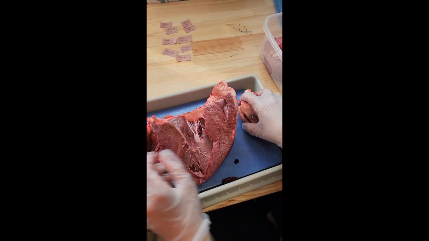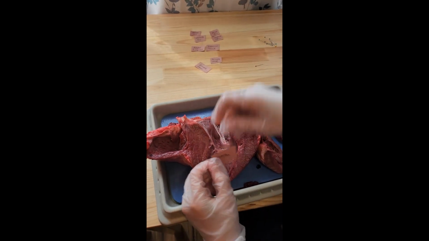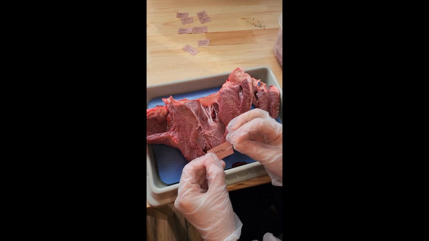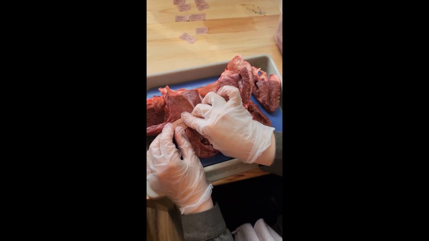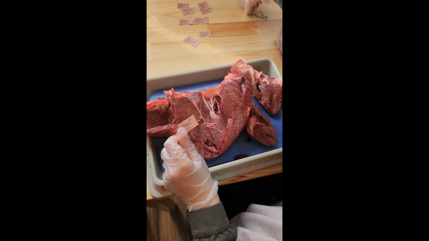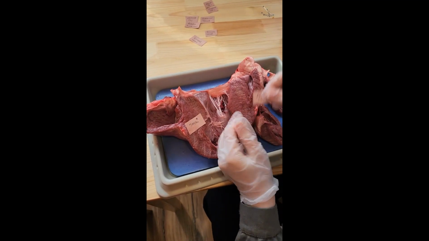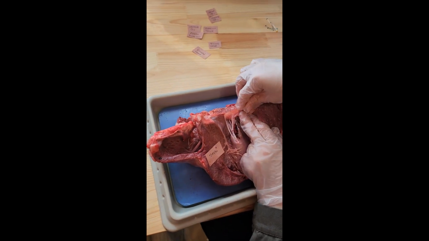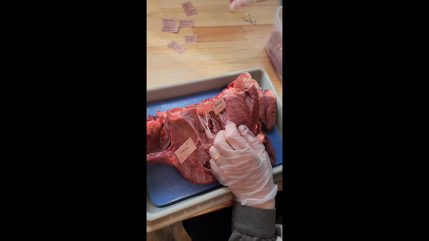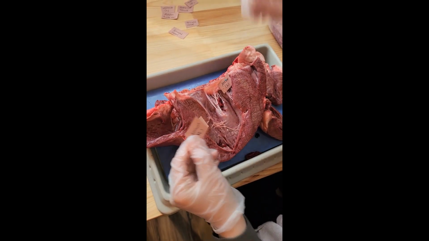So let's go over and label these together. Here we have the septum. The septum is a thicker wall which separates the left ventricle from the right ventricle. And here we have the left atrium over here. It's a little bit on the top. And here we have the right atrium.